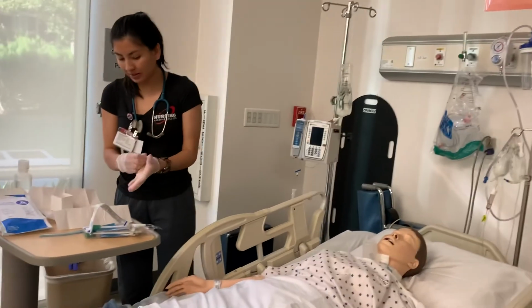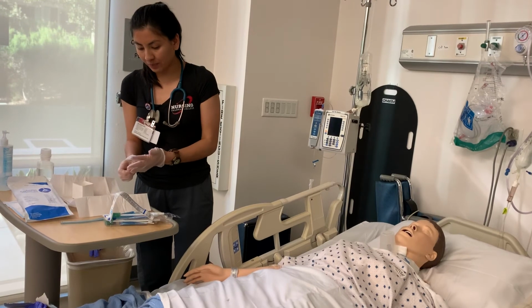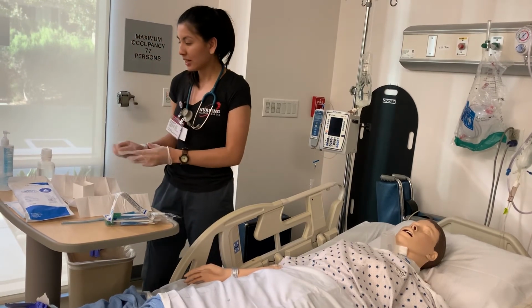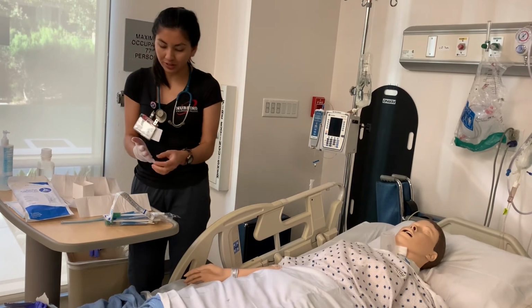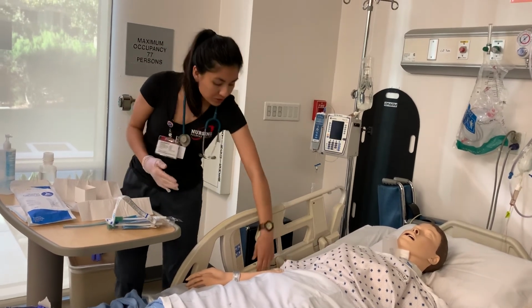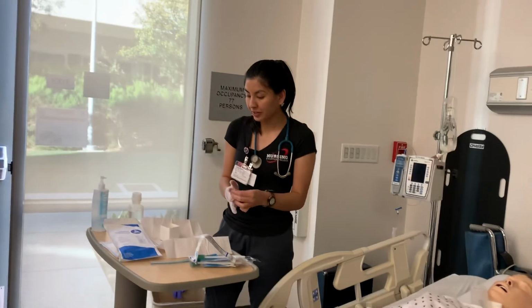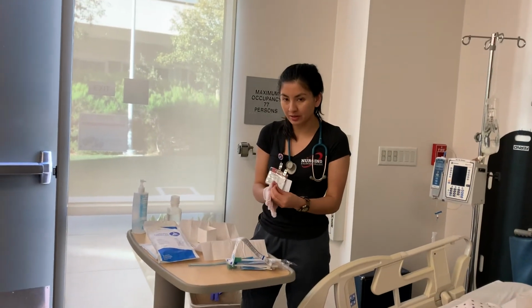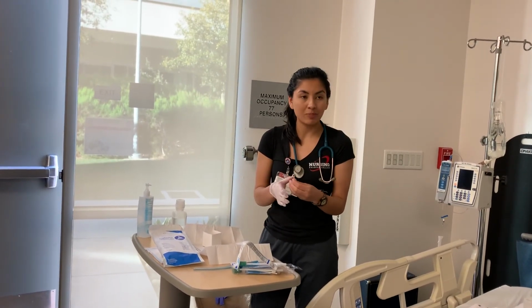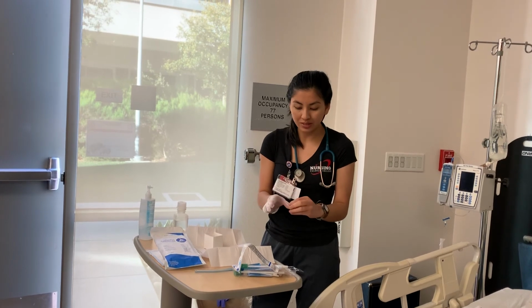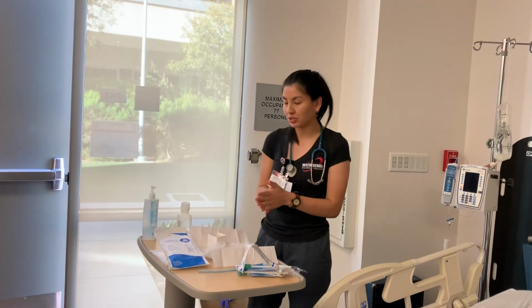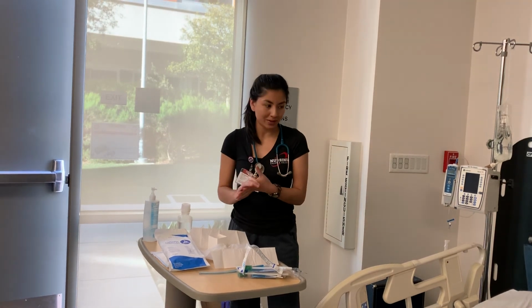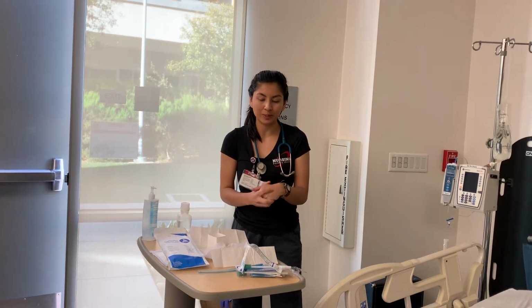So I'm just going to leave that there, and then I would throw away all my trash and perform hand hygiene, and then I would go to document for my patient. For documentation, I would be documenting the color, consistency, amount, and any odor, if there was any, for the sputum that I collected. And I would also document how she tolerated the procedure, if she had any pain, or if she tolerated the procedure well. And that's it.